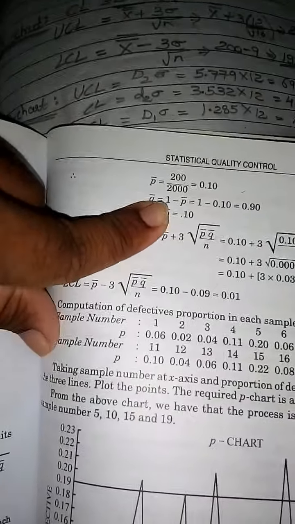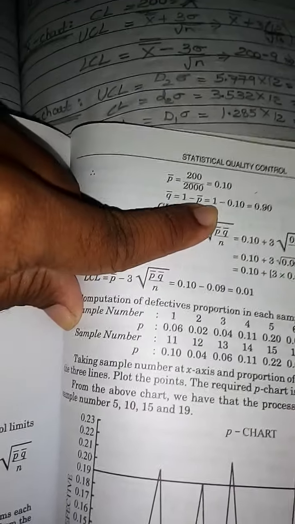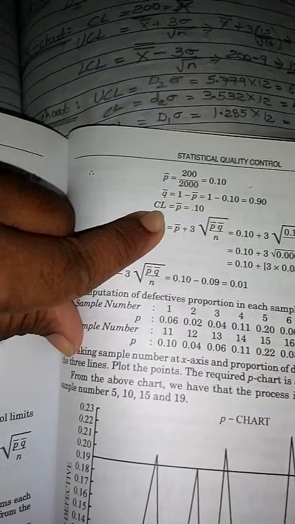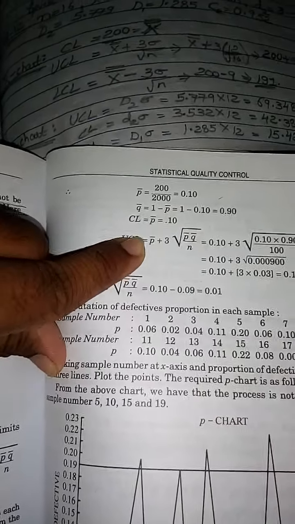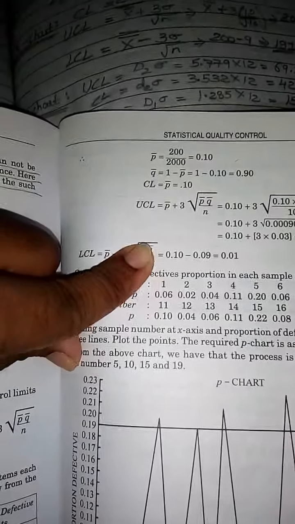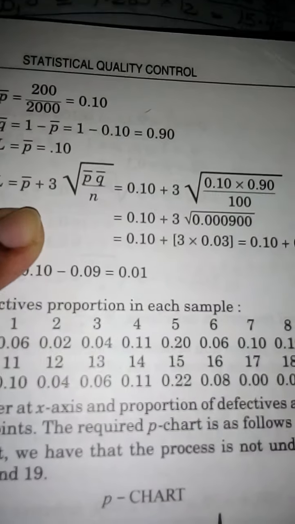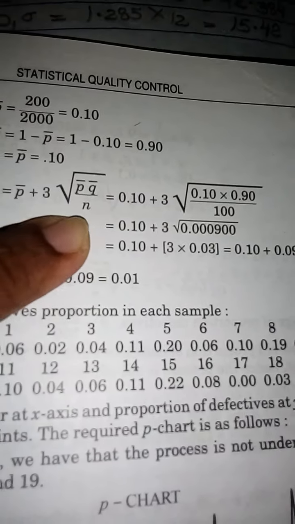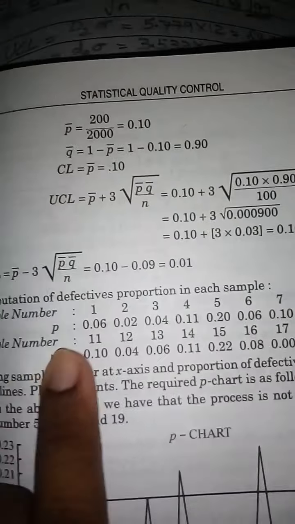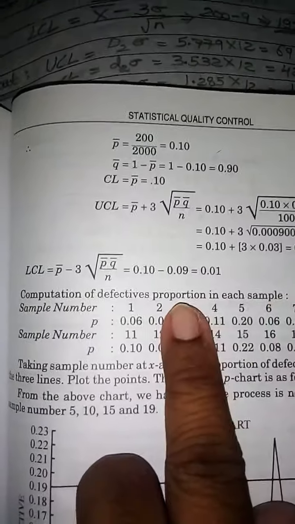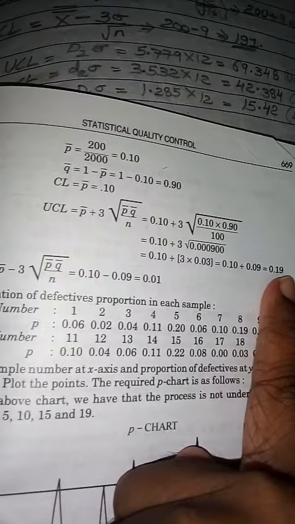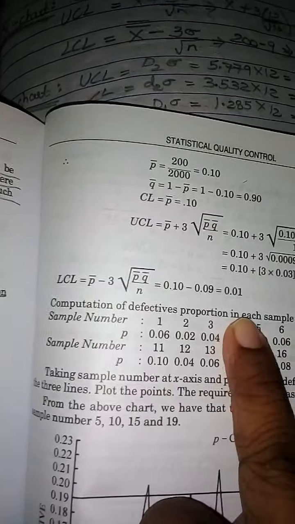So q bar, 1 minus P bar, value is given here. So the central line will be 0.10, and UCL is P bar plus 3 under root P bar q bar by n. Just putting the values here, we get upper limit as 0.19 and lower limit 0.01.